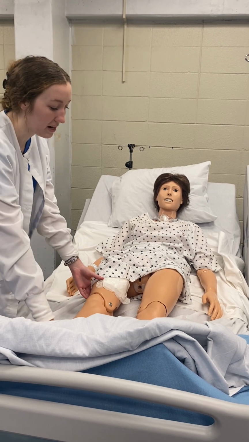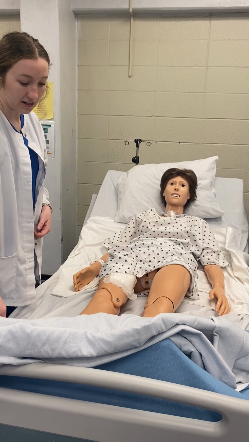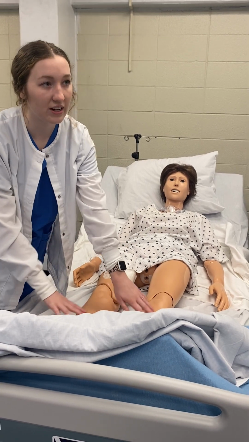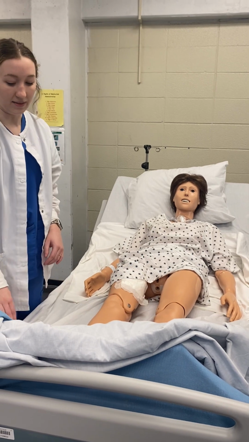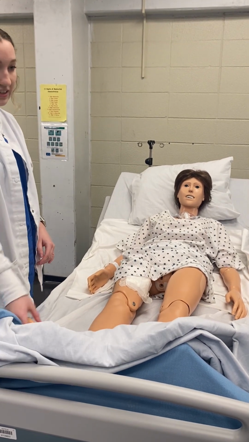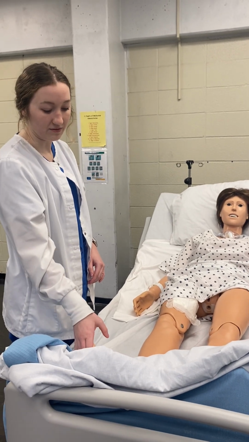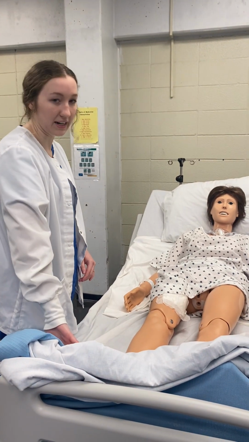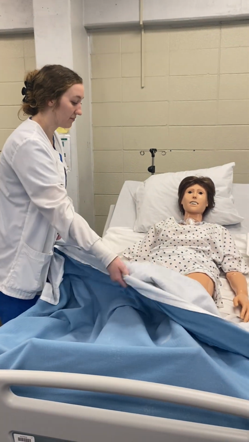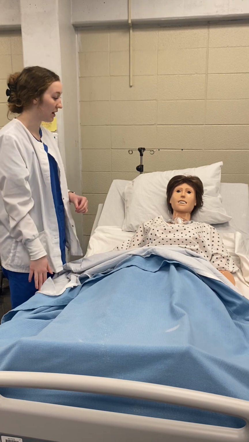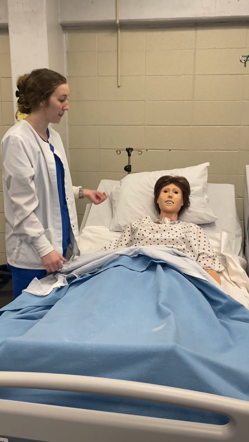And then I'm going to have them abduct and adduct each leg. And then I'm going to feel their legs and make sure they can feel me on both sides and that it feels the same. And then I would have them dorsiflex and flex their feet, and have them push against my hand for resistance. And then also I would assess their gag reflex and swallowing.